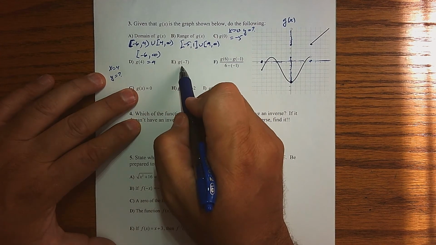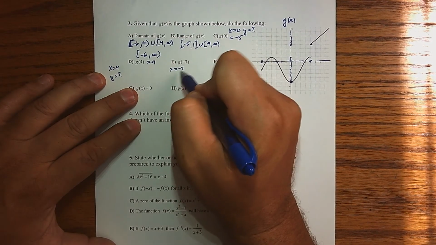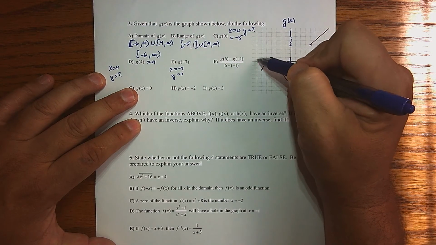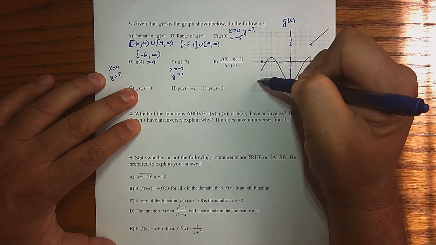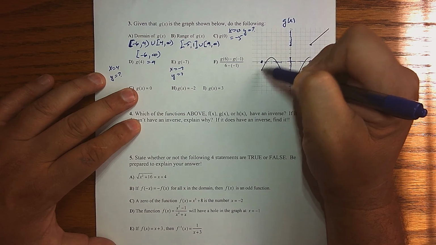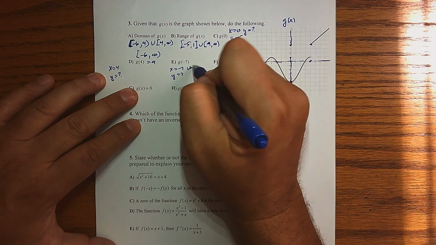G of -7, well, in this case, again, x is equal to -7, and we're trying to find the y. When x is equal to -7, I can see that there's no graph associated with it. Since there's no graph associated with it, that means it's not part of the graph. It's not part of the relationship. It's not in the domain. So this is undefined.